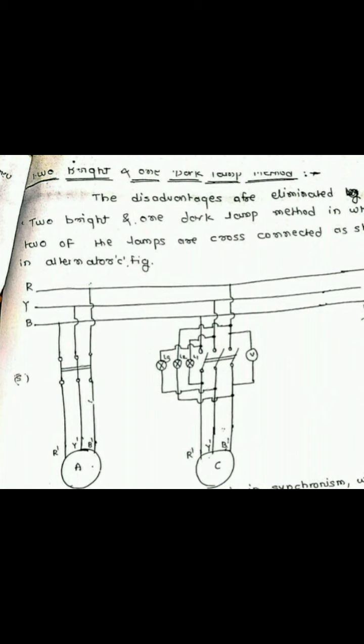Let the voltages RYB refer to the bus bar, and the voltages R dash, Y dash, B dash refer to the incoming machine, that is C. The instantaneous voltages across the three lamps are given by the phase sequence RY dash, R dash Y, B dash.